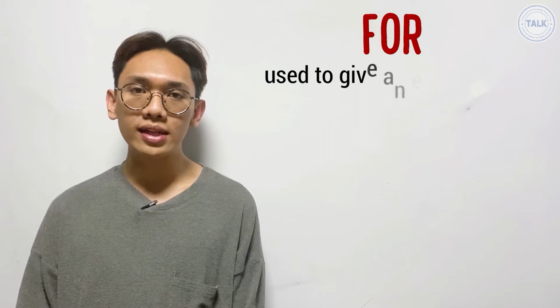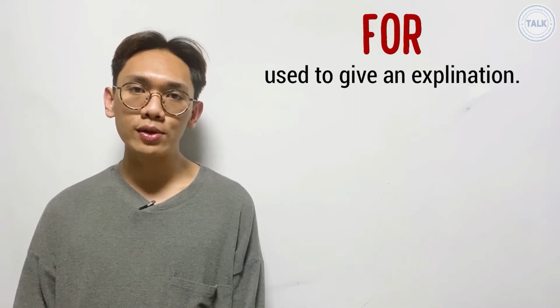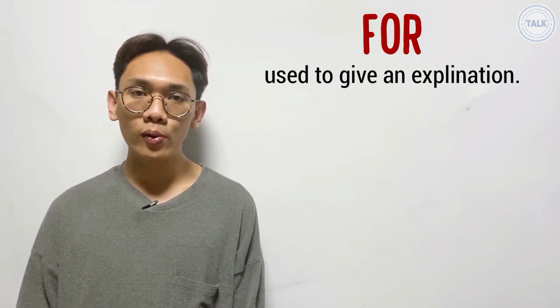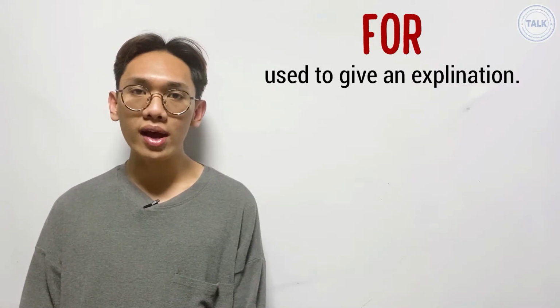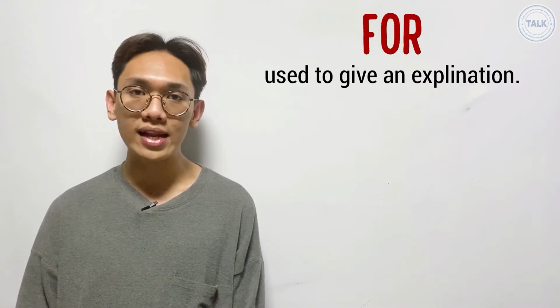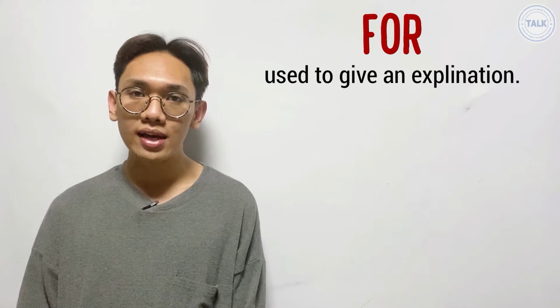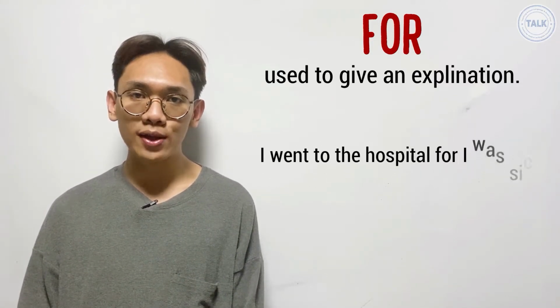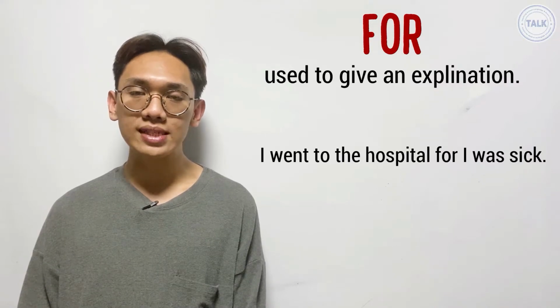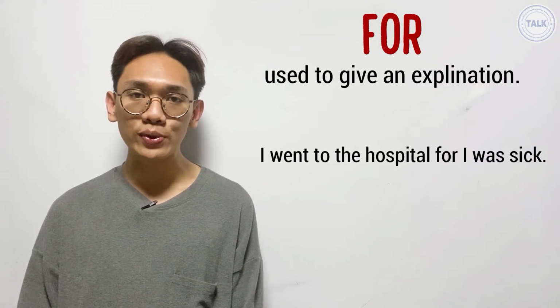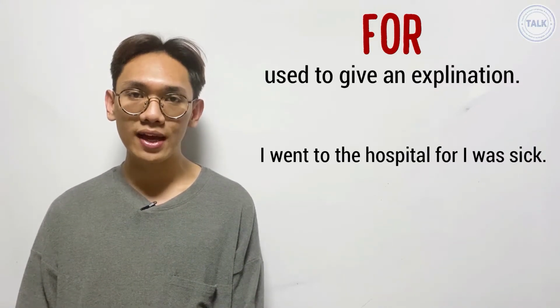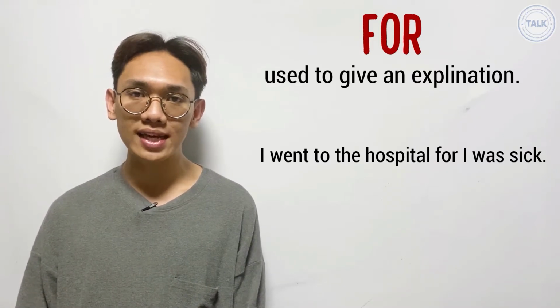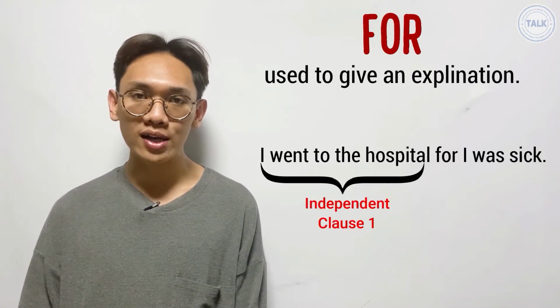Let's start with for. For is one that we use to give an explanation, or a reason why an action was done or is being done. For example, we have the sentence, I went to the hospital for I was sick. In this sentence, we have two independent clauses. Our first independent clause is I went to the hospital.